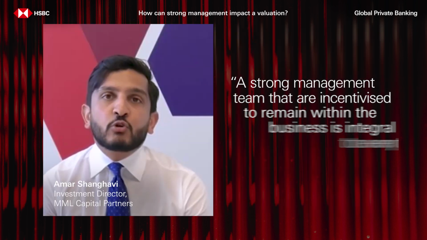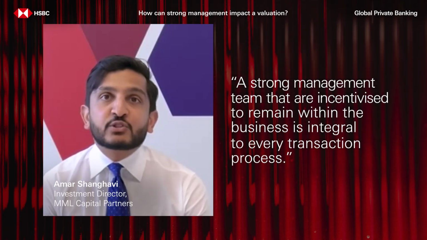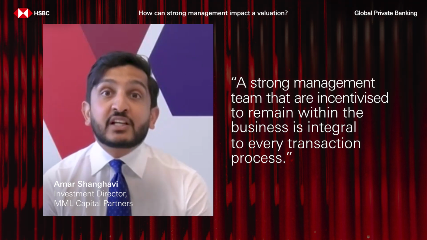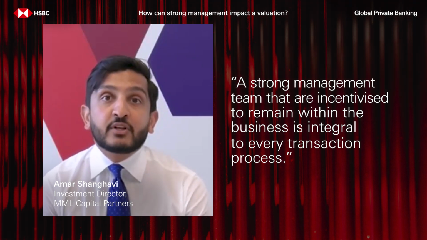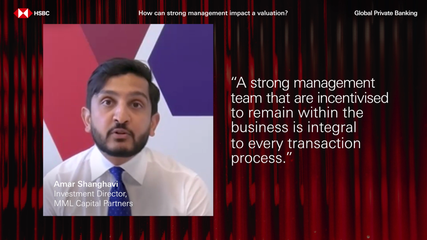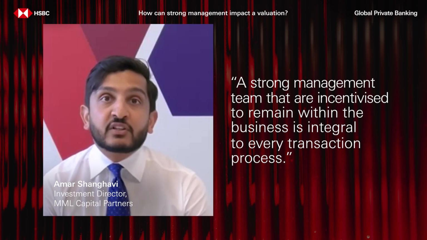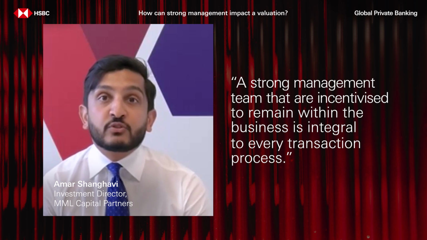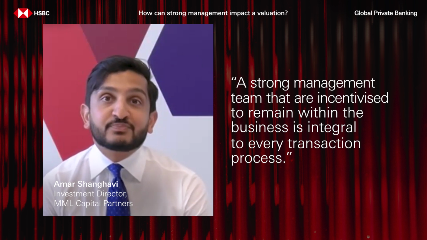So for me, it's more about making sure the deal happens rather than making an enormous impact on pricing. I think having a strong management team that are incentivised to remain within the business is integral to every transaction process, particularly where a shareholder may be leaving. Ensuring that you have the right people in the right roles, and that they are incentivised to continue in those roles after a transaction, is integral to successfully completing your transaction.